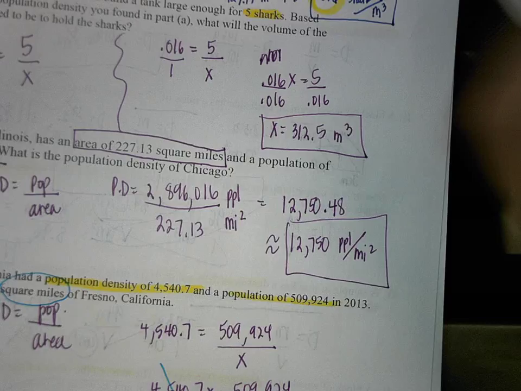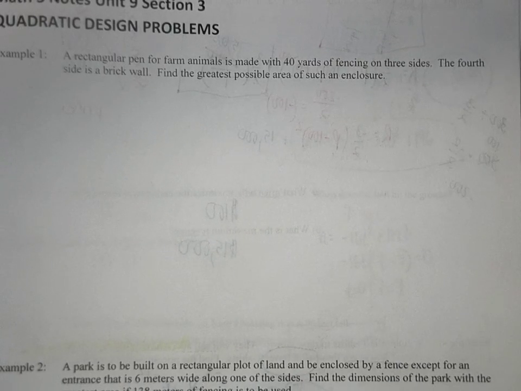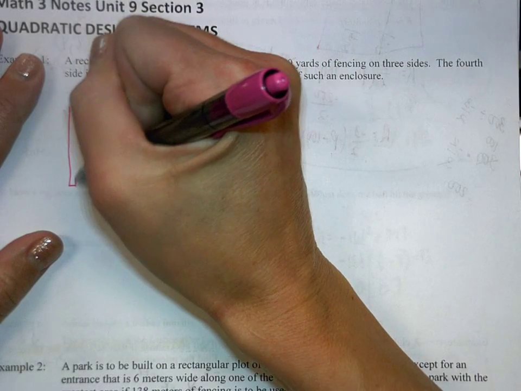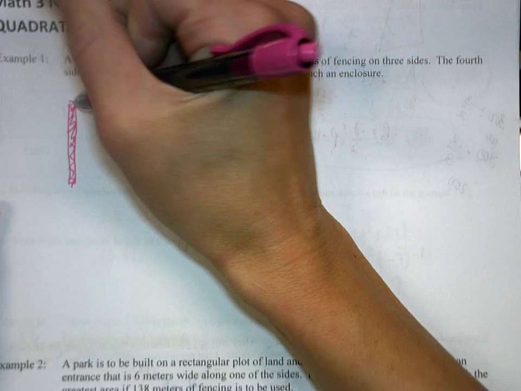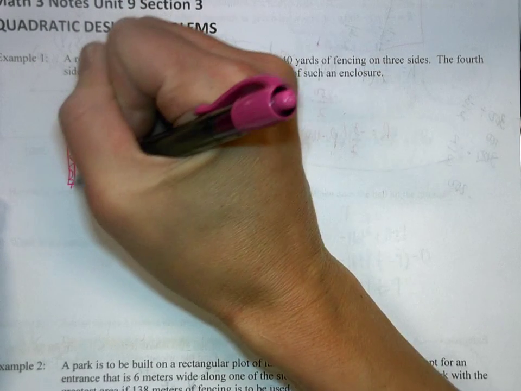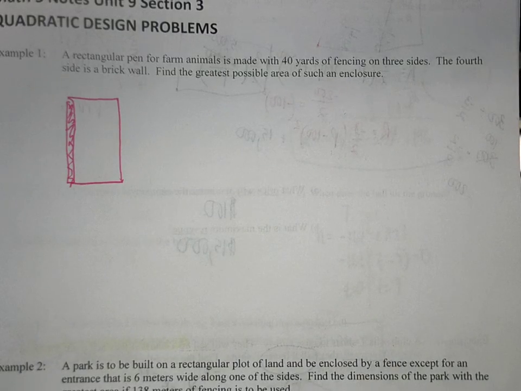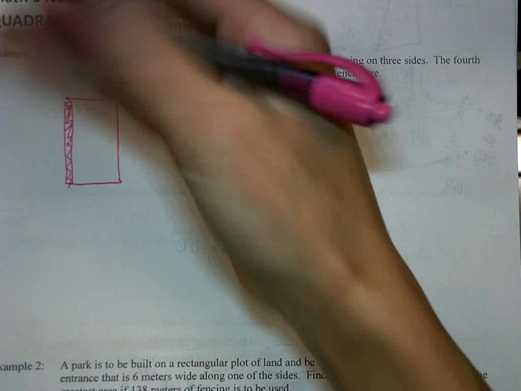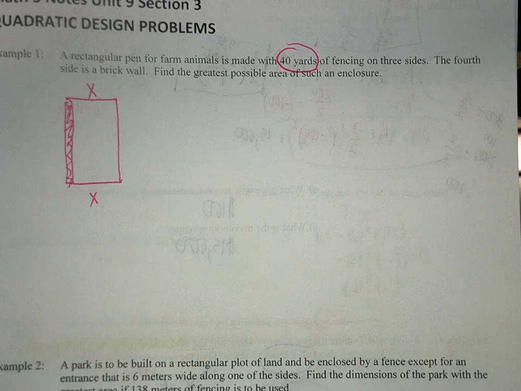So, here we go. A rectangular pen for farm animals is made with 40 yards of fencing on 3 sides. It says the 4th side is a brick wall. So I'm going to draw, this is going to be my brick wall. And this is going to be my rectangular pen. It's telling us that we have 40 yards of fencing to enclose this area right here. These are both going to be the same length, correct? X and X. And then this side is Y.